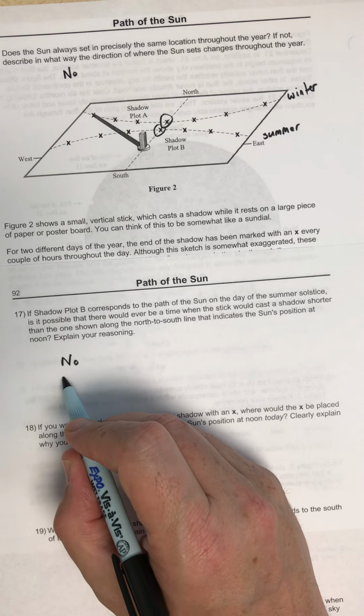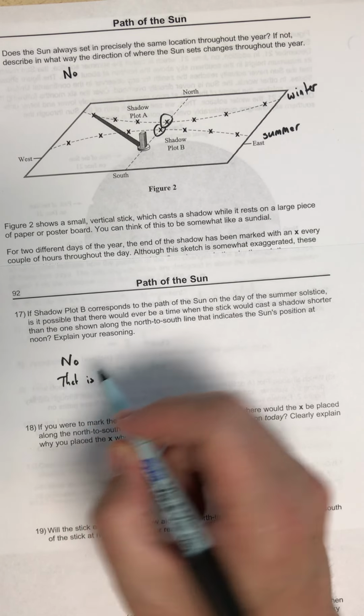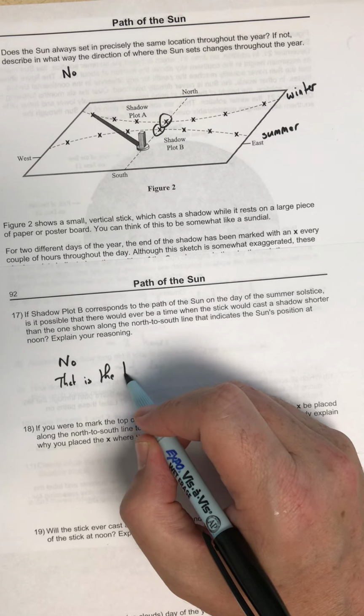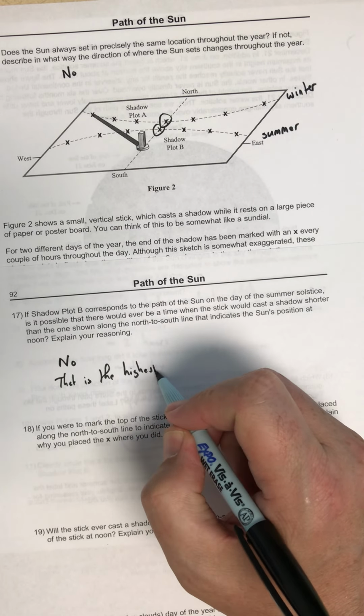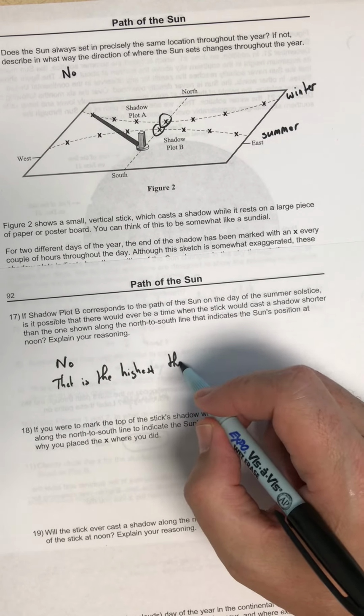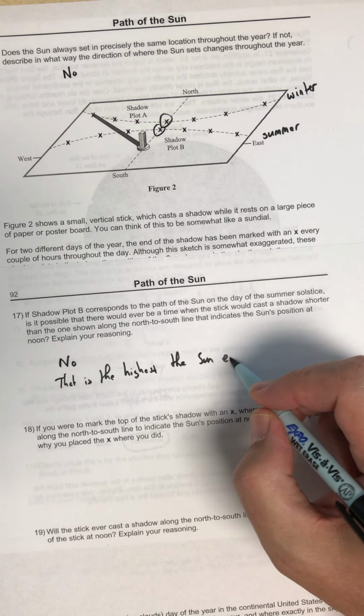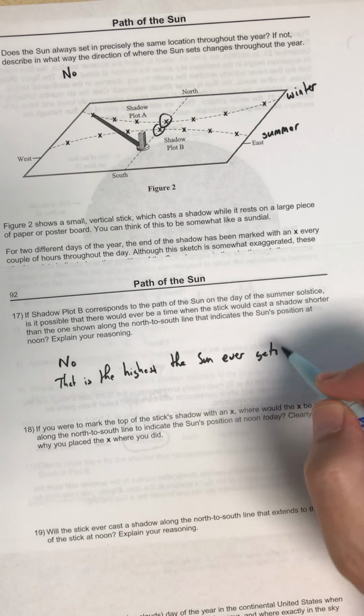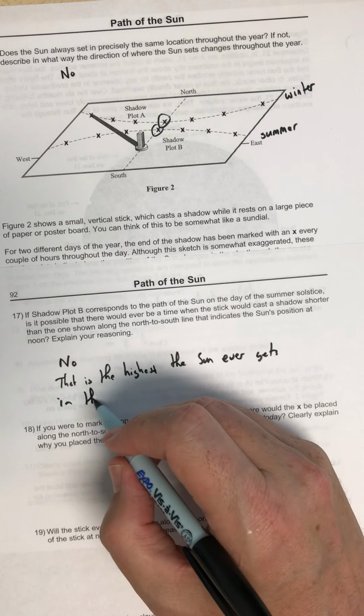Okay, so no. And that is the highest the sun ever gets in the sky.